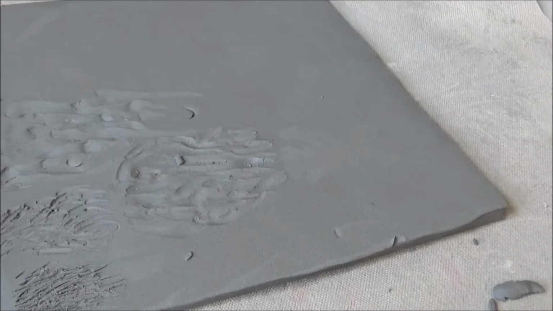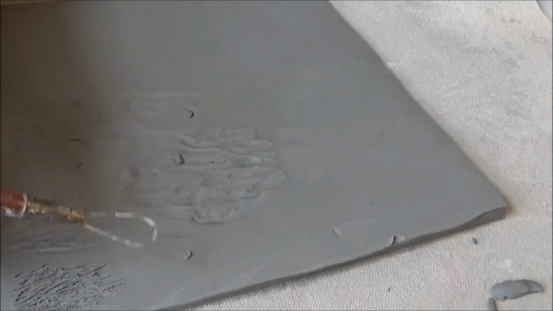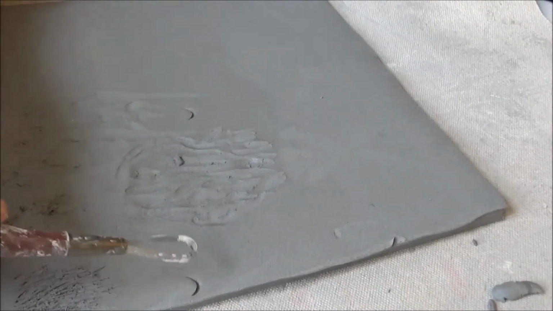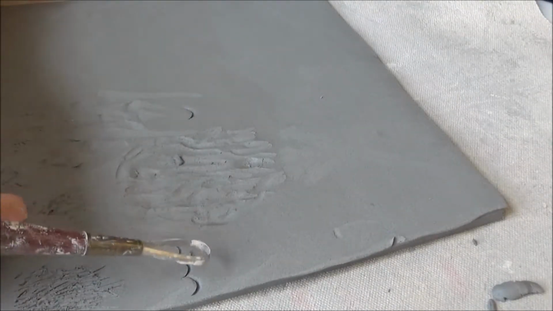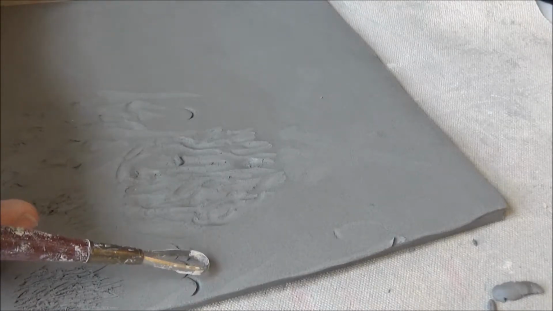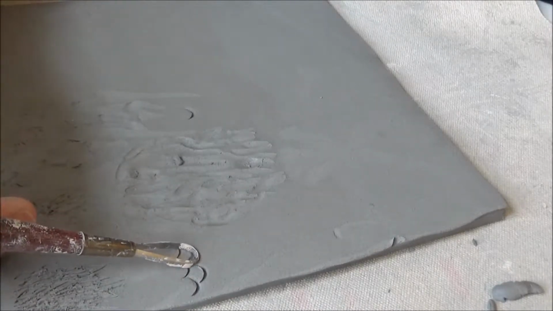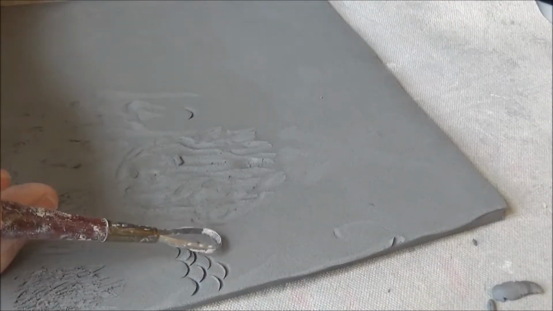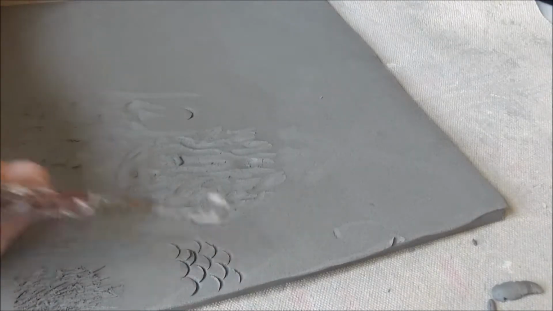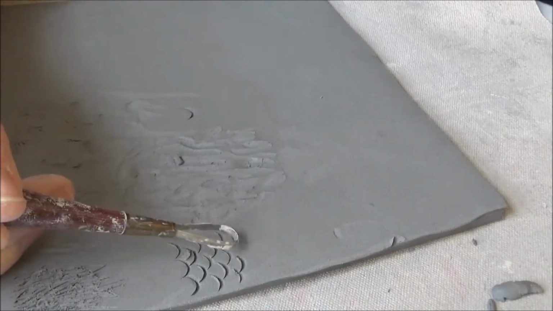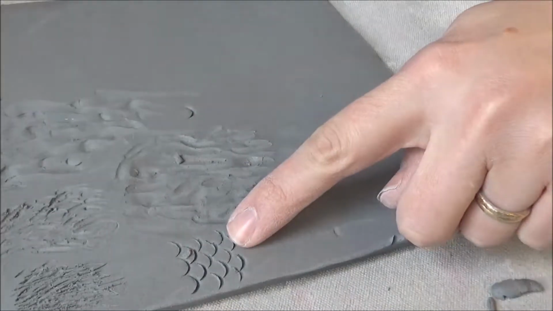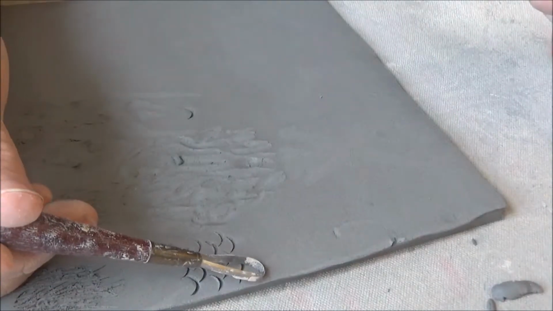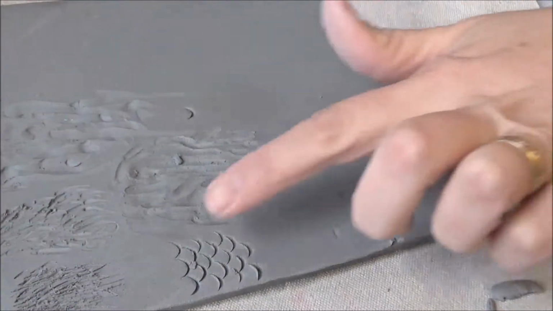Another texture you might need is something like fish scales. And this tool, this round loop tool, is a great way to create fish scales. I'm just going to press it in and make little rows. And then I can go between my areas here. If I cover my whole project with these, I can get a fish scale. This is also great for the roofs on a house. So that's a great way to use that. Okay, so scales.